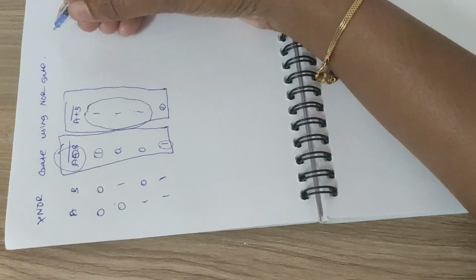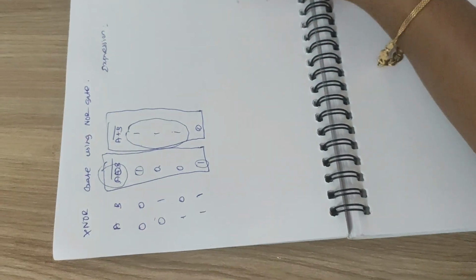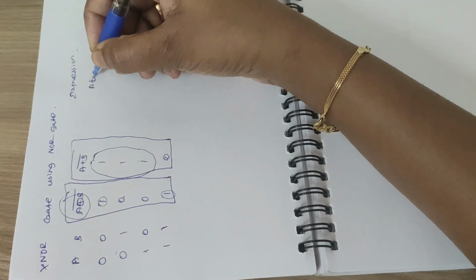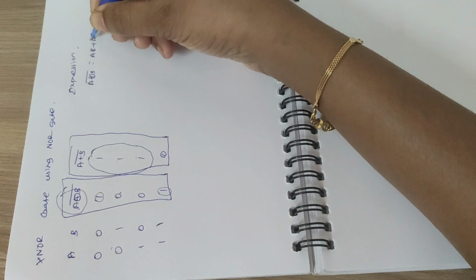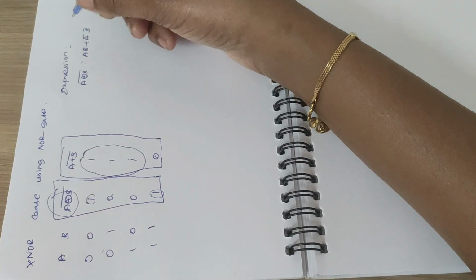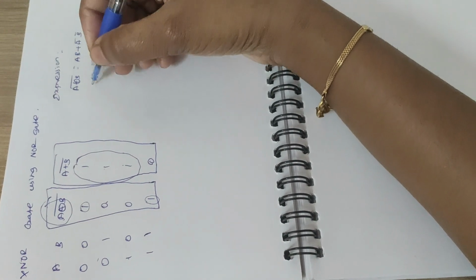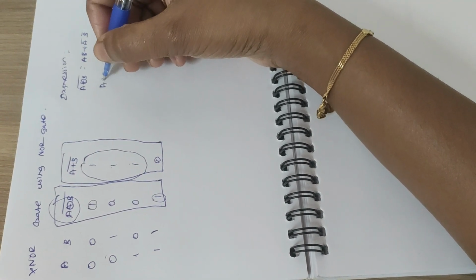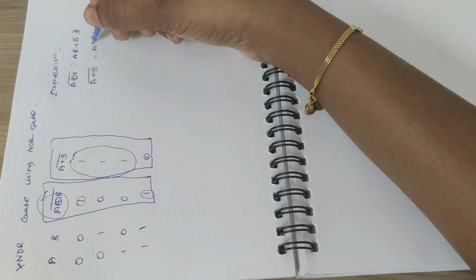After the truth table we have another tool, the expression. For every gate we write an expression. For XNOR, the expression is AB plus A bar B bar. How to write the expression, you can refer to the previous video.